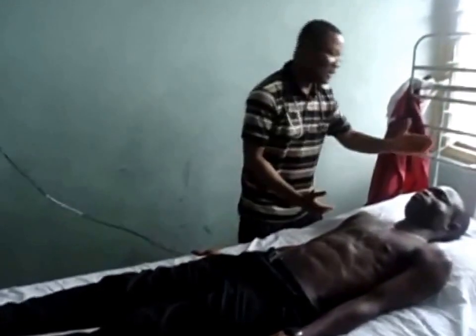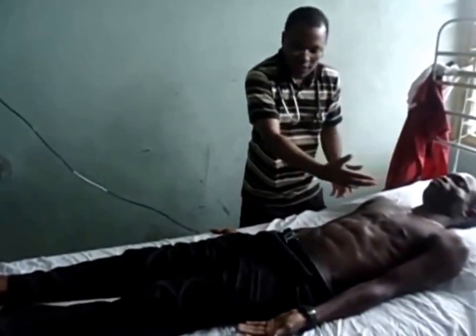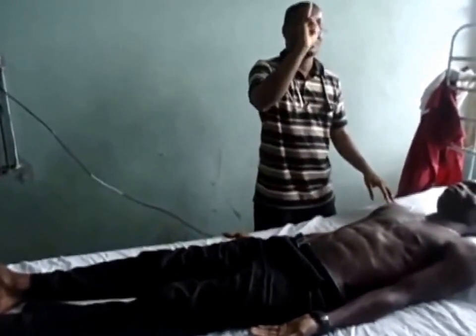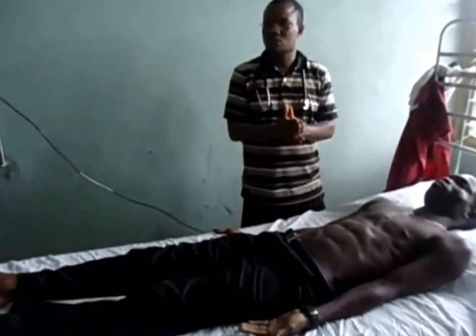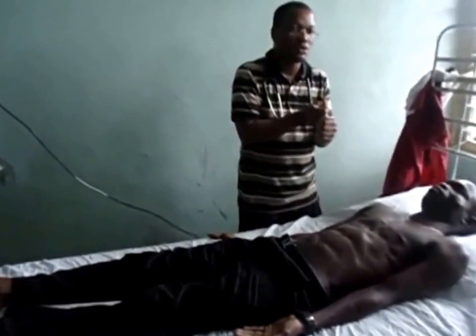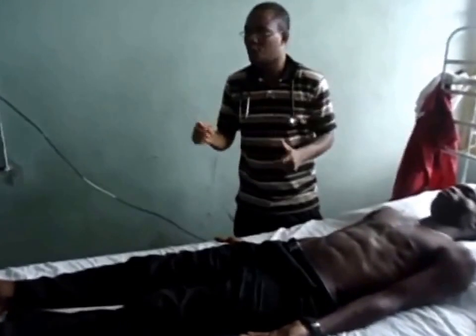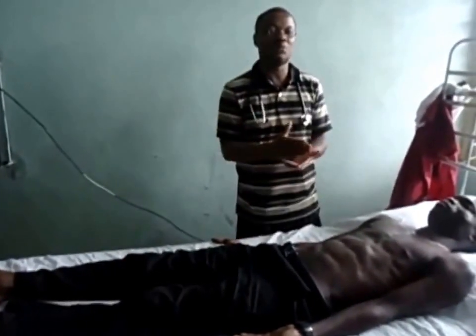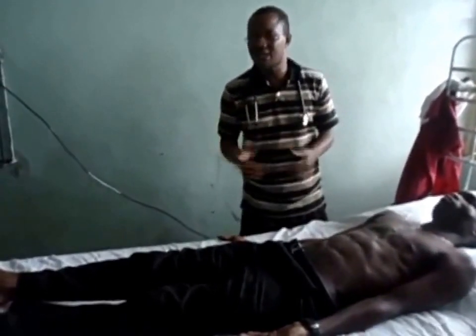You inspect the patient from the head down to the toes. You look at the hair, you look at the face, you look at the whole of the body down to the toes. You take note of one, the average age group the patient fits into. We normally use young, middle age, and elderly. If you think the patient is less than 40, you say the patient is young. If you think the patient is between 40 and 60, you say the patient is middle age. If you think it's above 60, you say the patient is elderly.